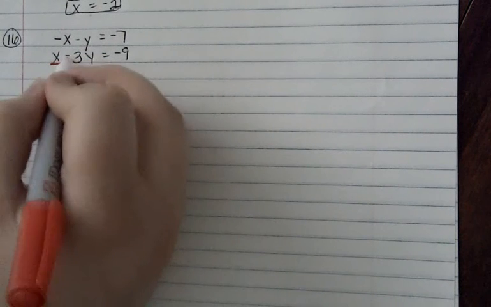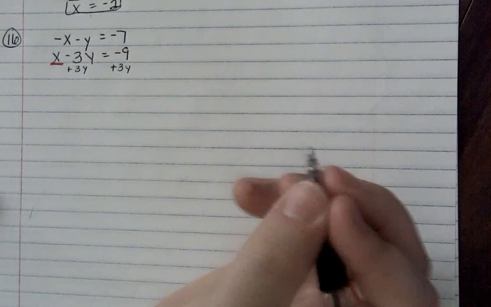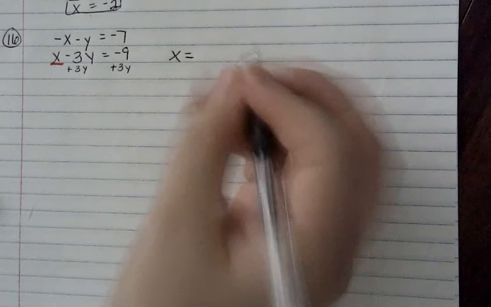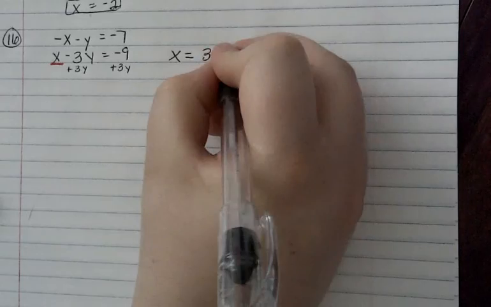The only value I can choose is this x, because all of these other ones are negative, and that y has a 3 in front. So that x is the one I'm going to choose, and I want to get it by itself. So to do that, I would add 3y to each side. So I would get x equals, those 3y's would cancel, 3y minus 9.